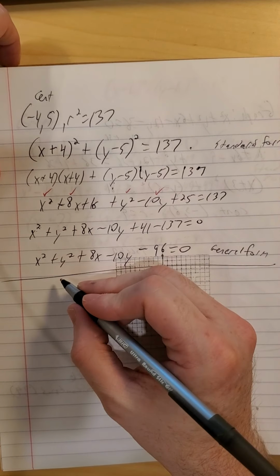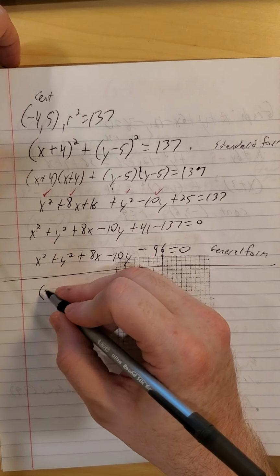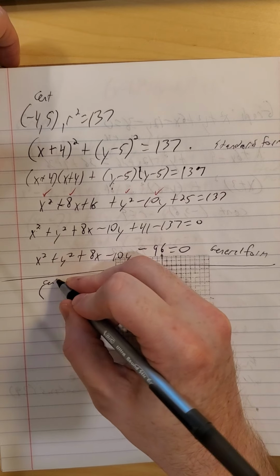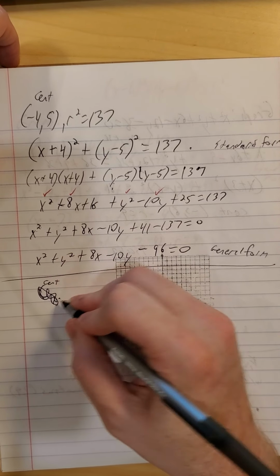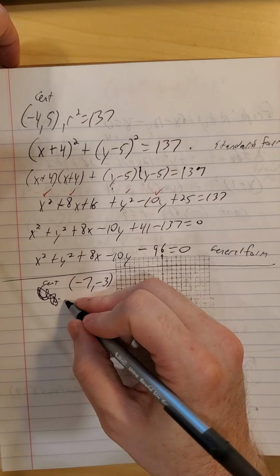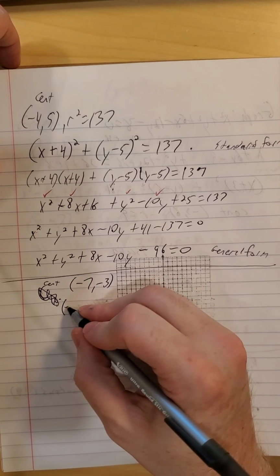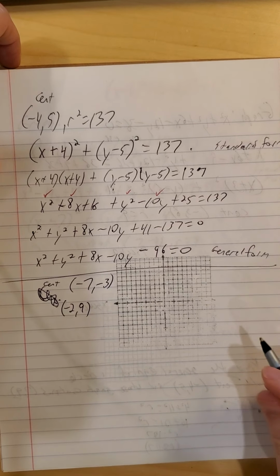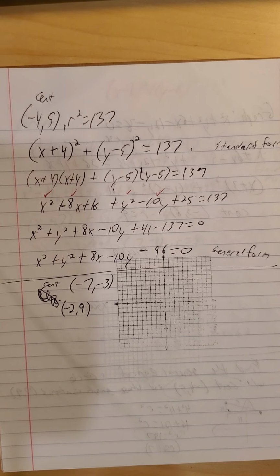Alright, so I'm going to have you all try one. So you're going to repeat this. This time we have a center at negative 7, negative 3. Well, that is messy. And the graph has the point negative 2, positive 9. So see if you can come up with the standard form and the general form. Go ahead and pause it and give it a try.